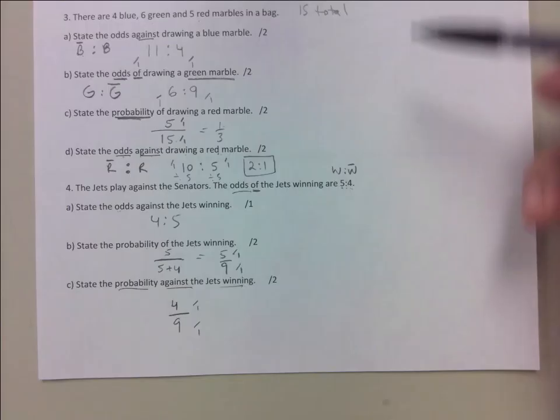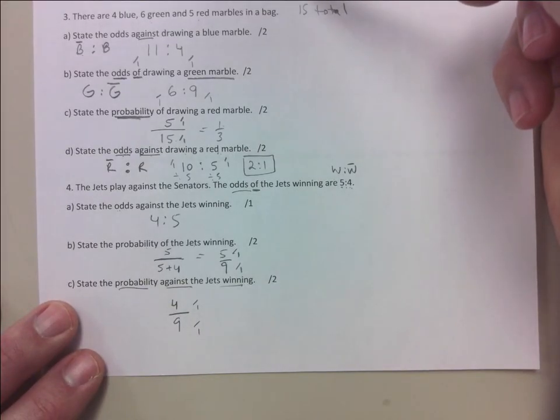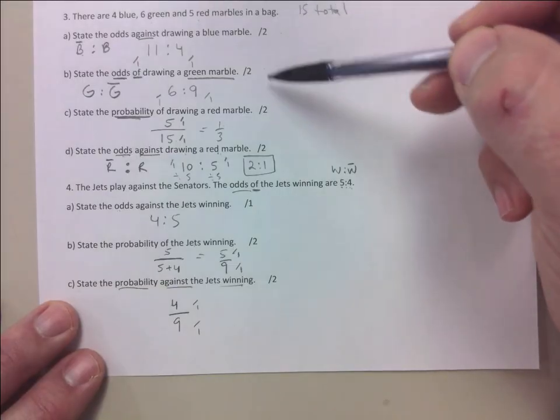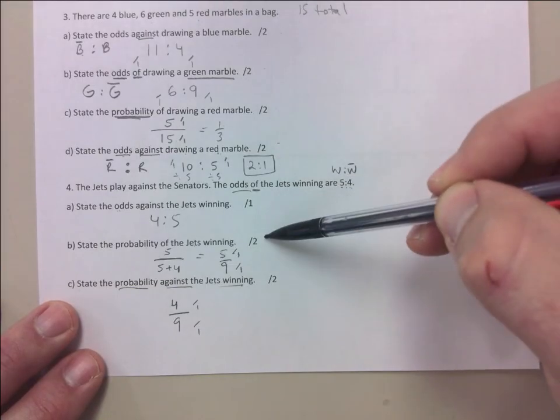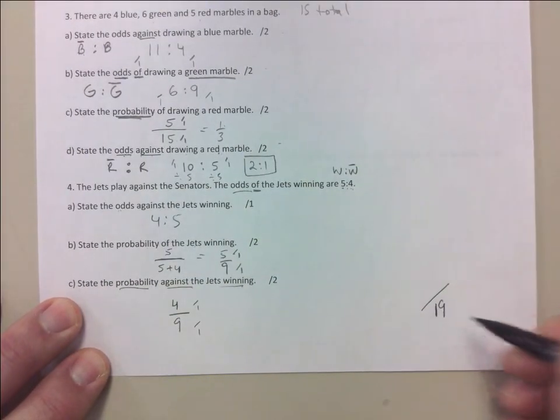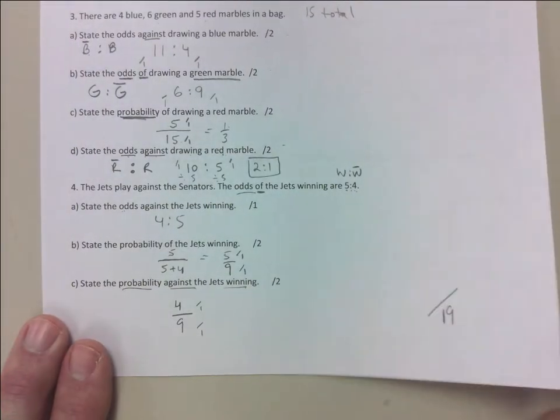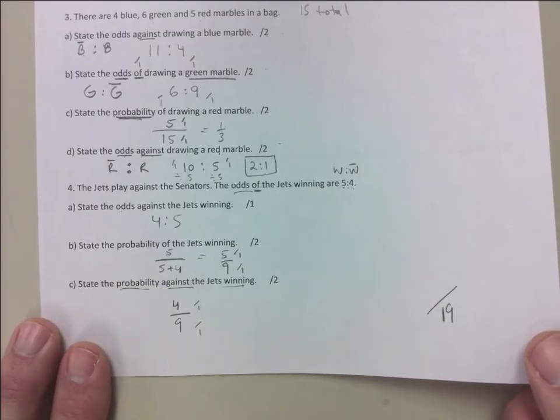So this page is worth 2, 3, 5, 6, 8, 10, 12, 14, 16, 18, 19. This page, if you did it all correctly, you can have up to 19 marks here. And then the back side.